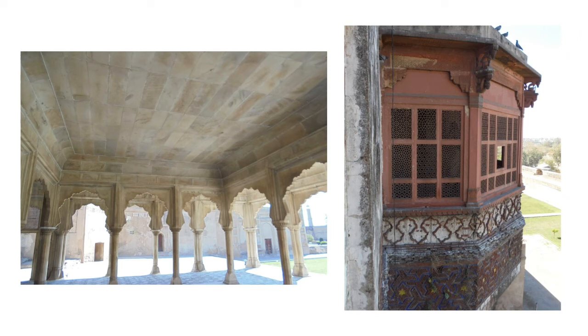As far as the right side photo is concerned, it shows one of the balconies constructed in the typical Gujarati style, where Hindu buildings or Hindu temples were provided with such jharokas or balconies, and these are very commonly provided in the Fatehpur Sikri monuments as well as in the Agra Fort.